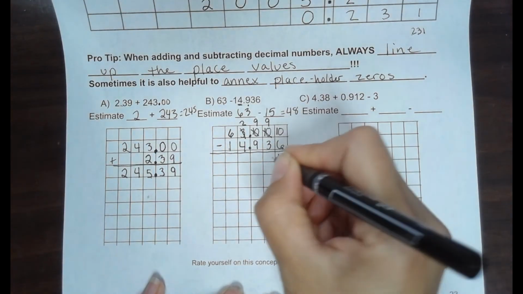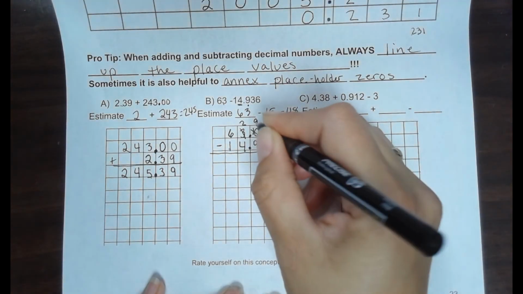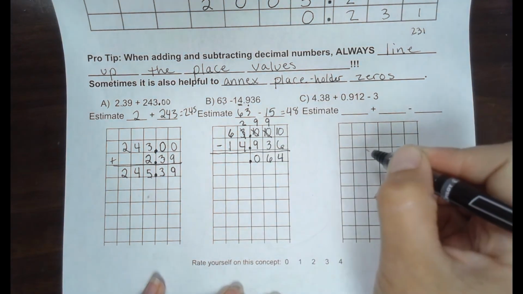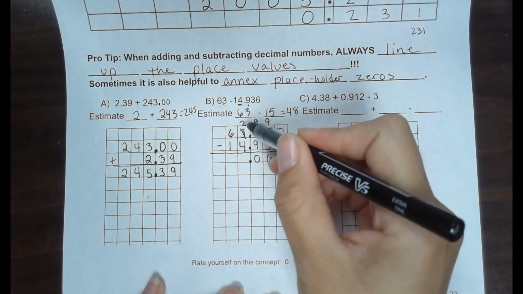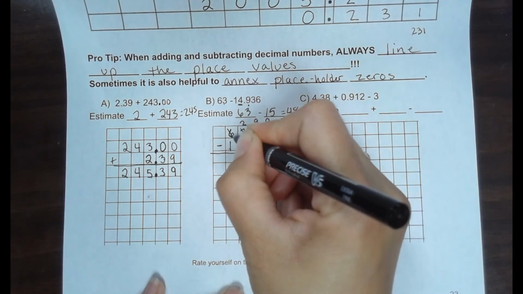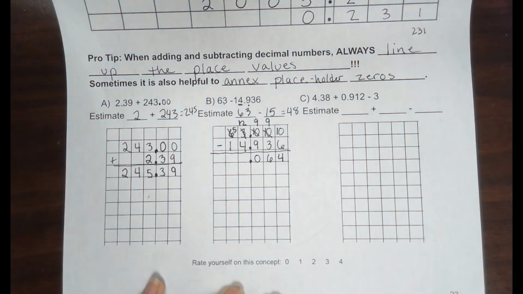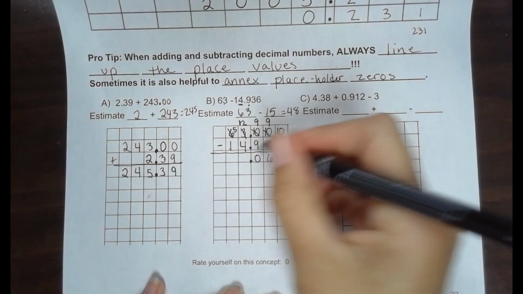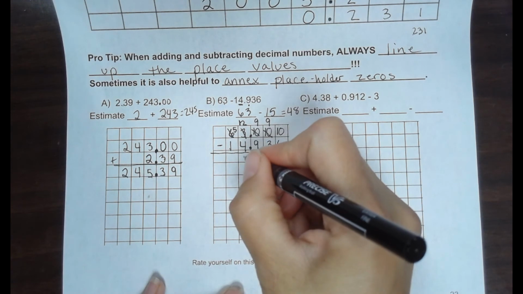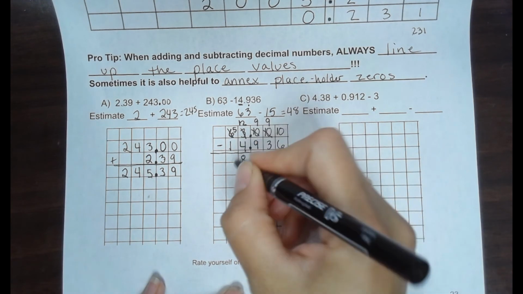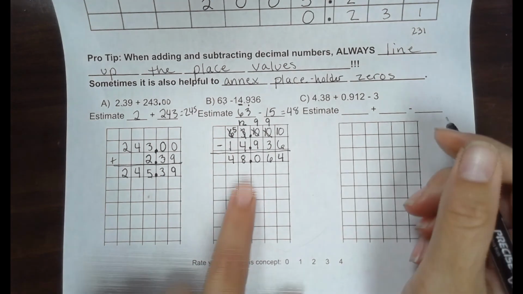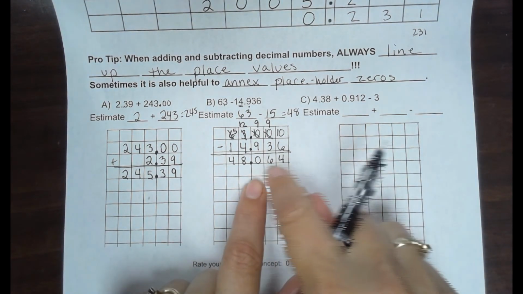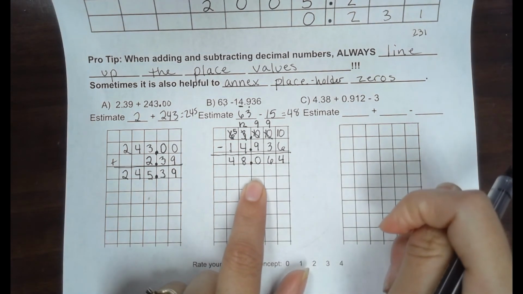9 subtract 3 is 6. 9 subtract 9 is 0. Decimal point to separate my place values. 2 subtract 4 I cannot do, so I'm going to borrow and regroup. So 6, this is 12. 12 subtract 4 is 8. 5 minus 1 is 4. Is this answer close to my estimate of 48? Yeah, this is a really small amount of thousands.